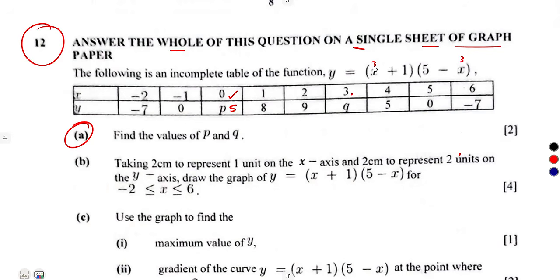When x is 3, 3 plus 1, that's what? 4 times 5 minus 3, that's 2. So multiply 4 times 2, that's what? 8. So Q is equal to what? Q is equal to 8. So that was what you're given.